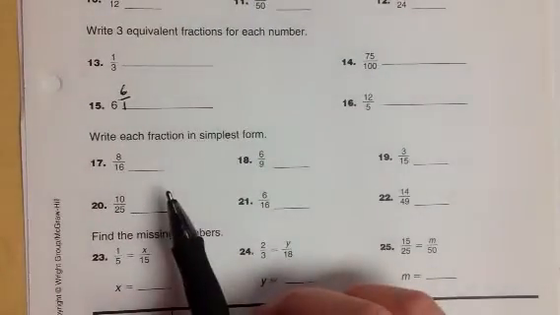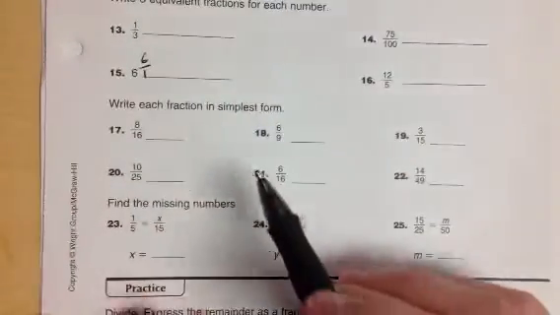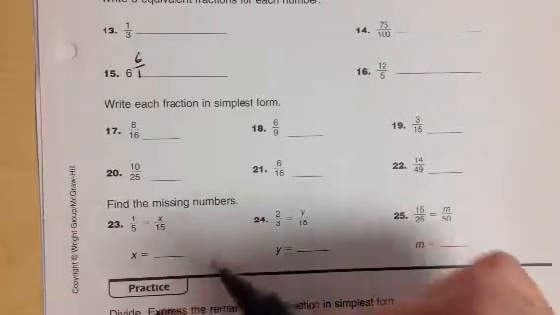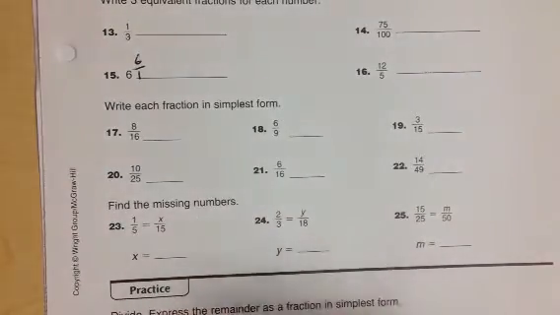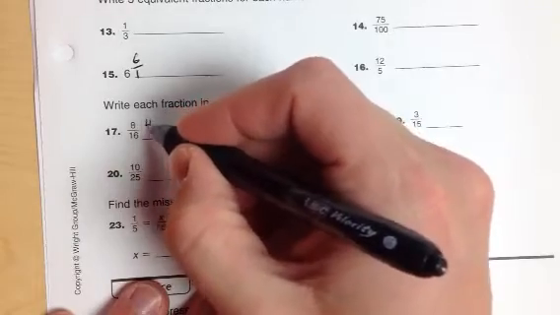For simplest form, that's kind of the next step of writing an equivalent fraction by dividing. We're going to do the same thing, except we have to divide them both by their greatest common factor. Or maybe we don't do that, but let's say we start by dividing 8/16 by 2 and get 4/8.